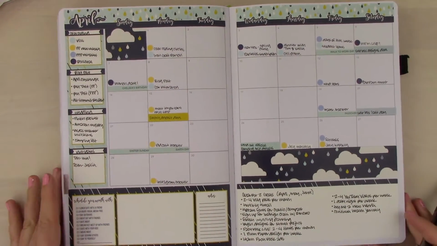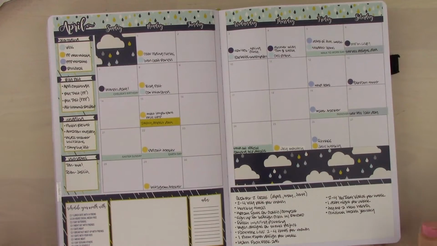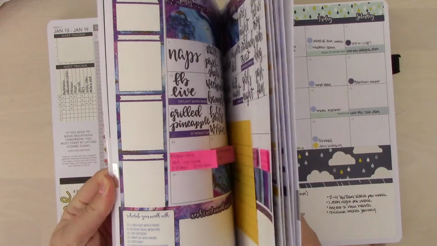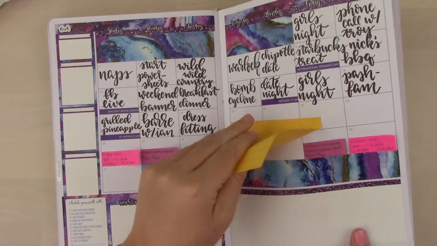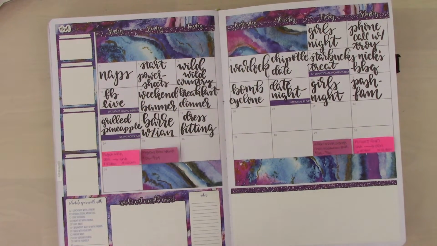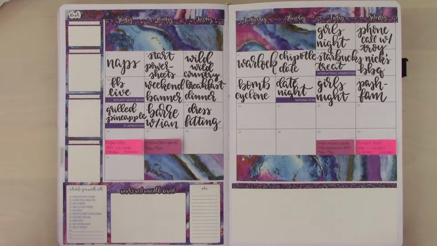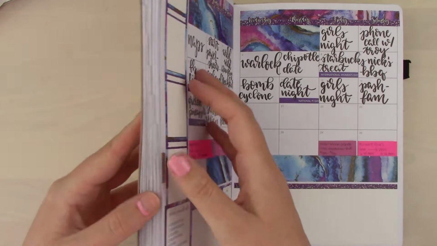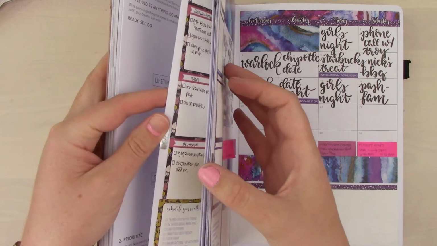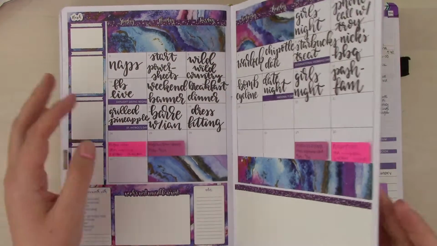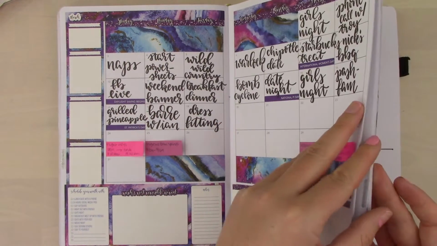So here is my monthly spread for my Passion Planner. It's kind of a new layout. For March, I tried to do a gratitude situation where I wrote down a good thing that happened every day. And I did okay with it, and then I didn't do good. It's normally how it works out. And then I kind of did some things for February. Monthly spreads just aren't my skill set.